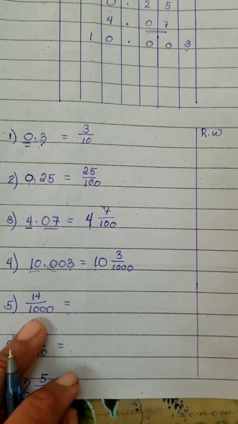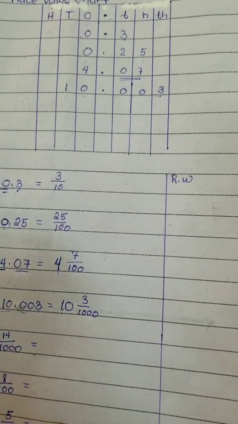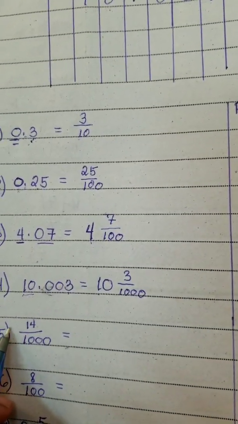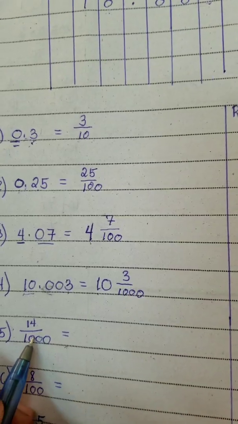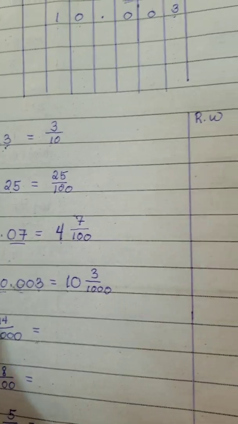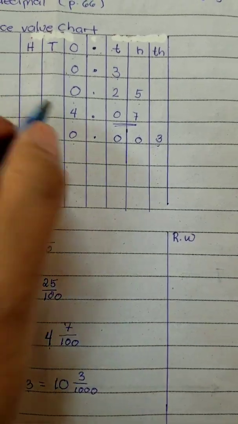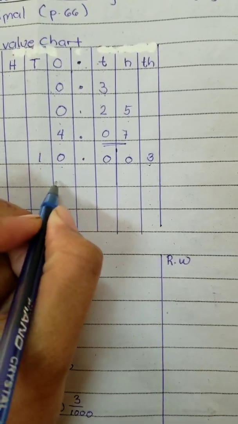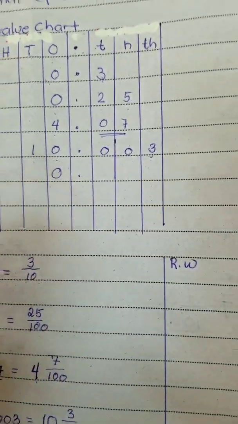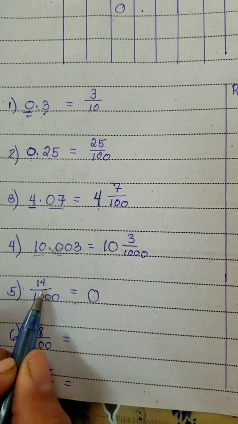Okay, so now if you notice here, I have 14 over 1,000. Since there is no whole number here, this means this is just a decimal number. So what is my whole number here? That is 0. Let me place that into the place value chart. Since my whole number is 0, I'm going to write here 0 point. And then in the decimal part, I have to write 14.